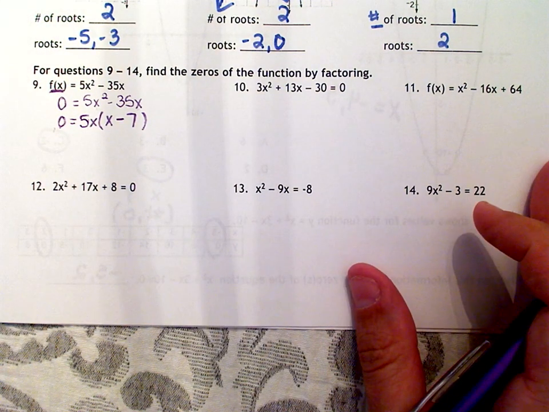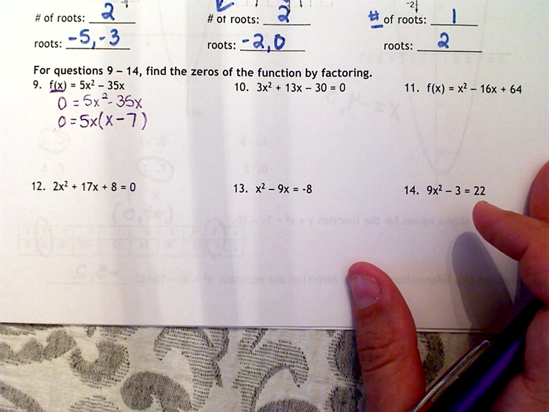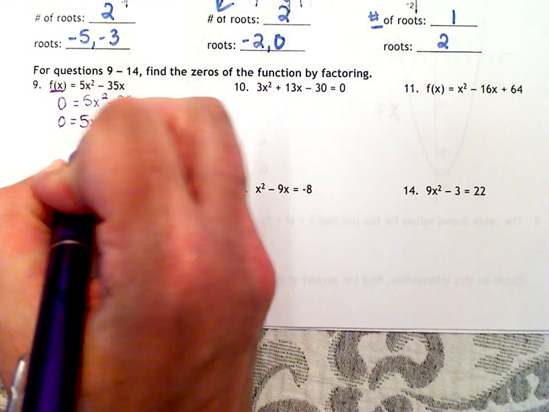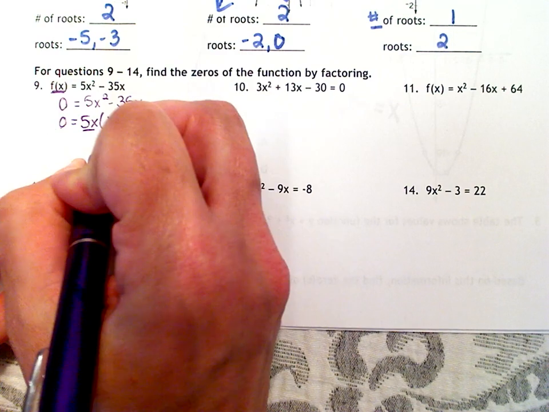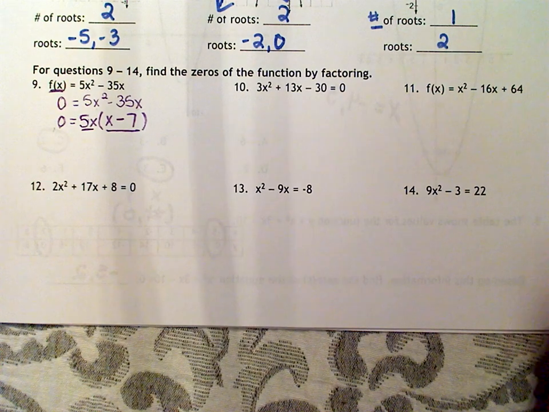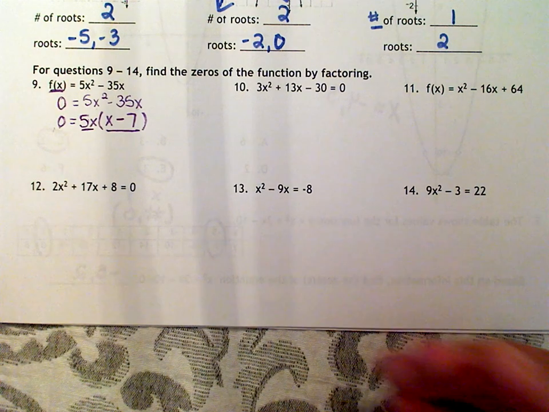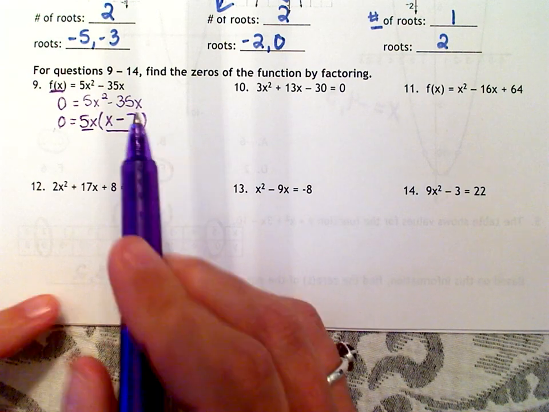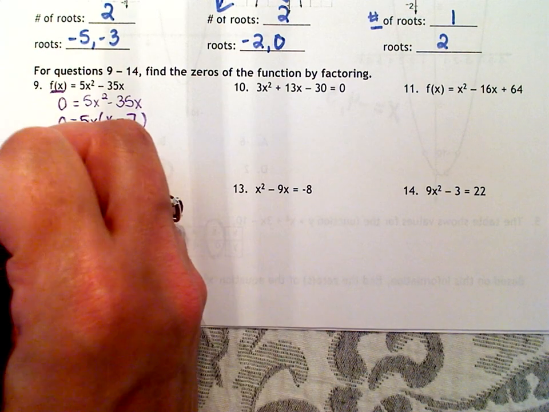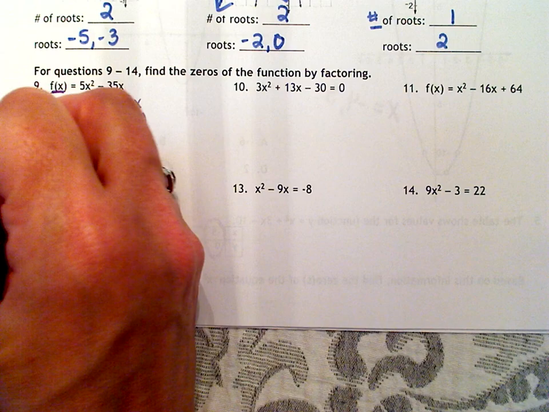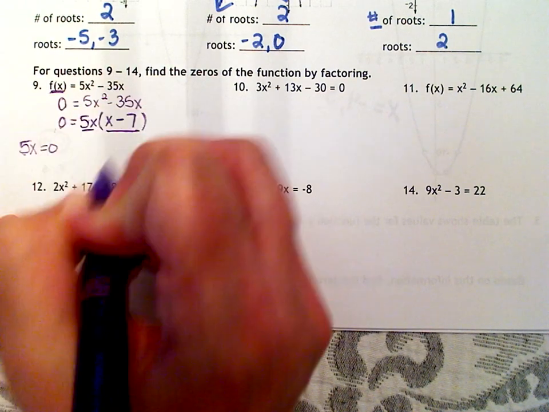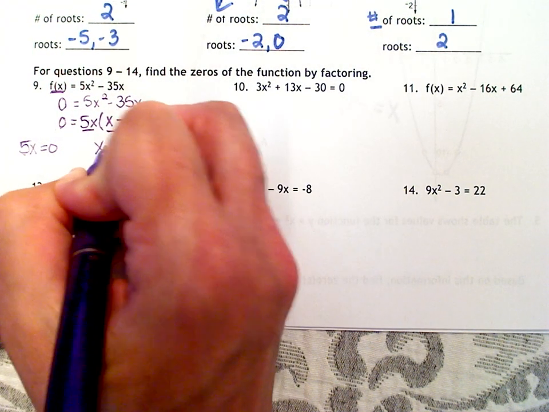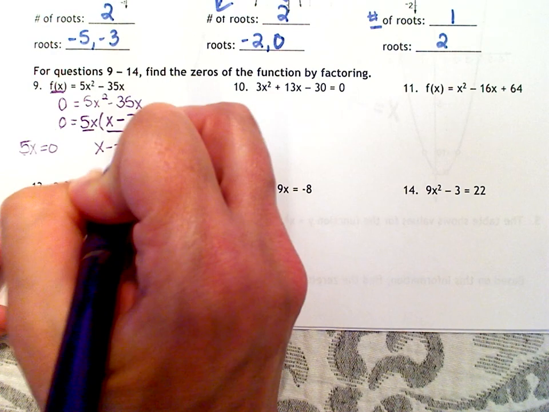All right, so now at this point, we're ready to find the zeros. We're going to take our factors, and we're going to set them equal to 0. These are our two factors. Those factors are values that you're multiplying together. Okay, so this is what we're multiplying together. So I'm going to take this 5x, and I'm going to set that equal to 0.